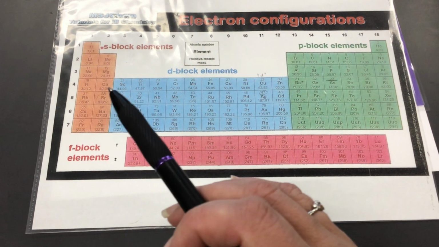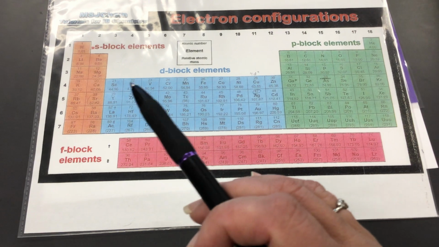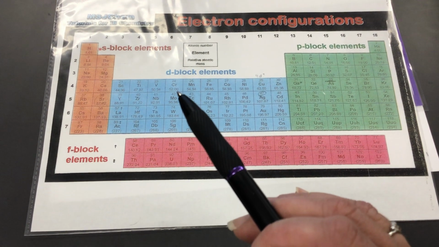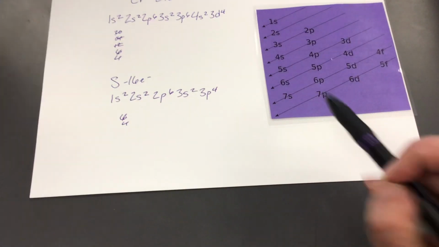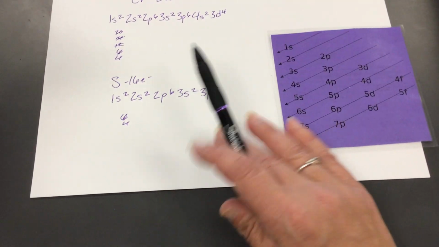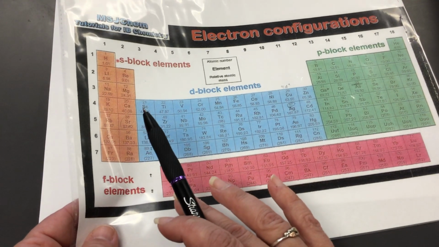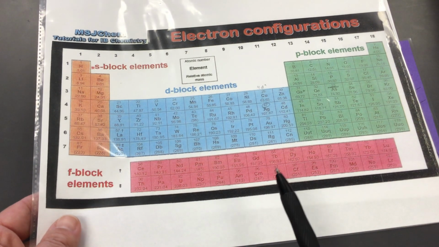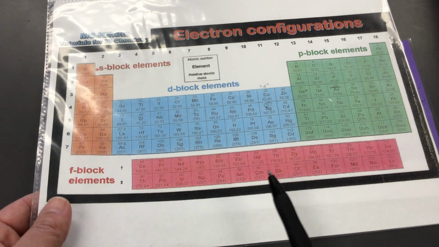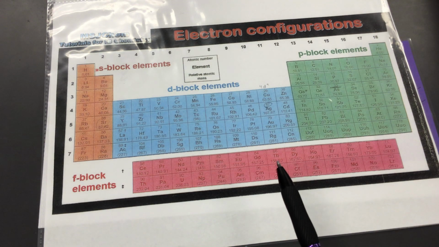Then we're at 4s2, and then 1, 2, 3, 4 into that d block. And if we look back, 3d4, which makes sense, 3d4. Okay, so we can use this to help us double check as well. And we're going to use this for some shortened versions that we will do on Monday.